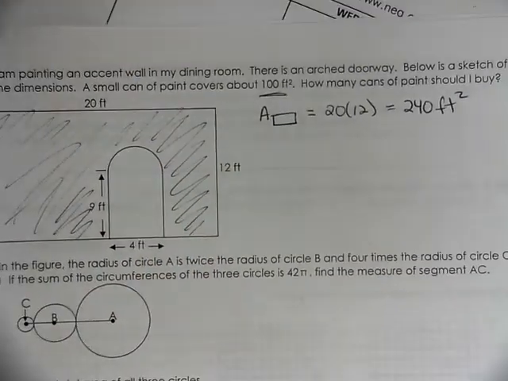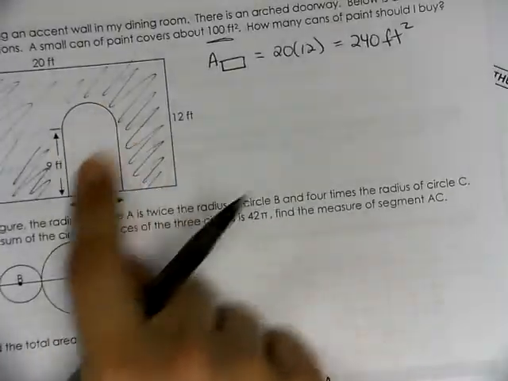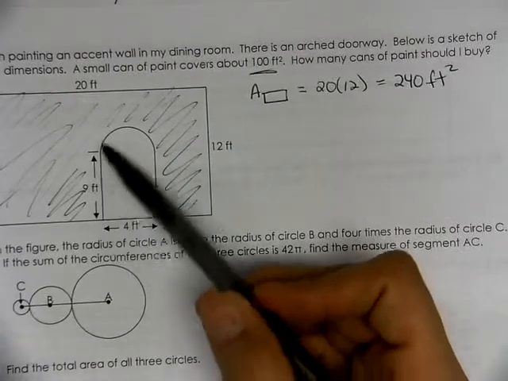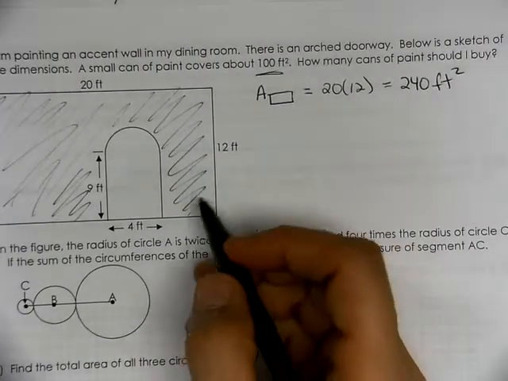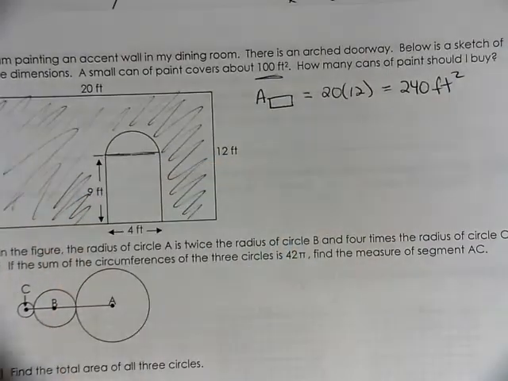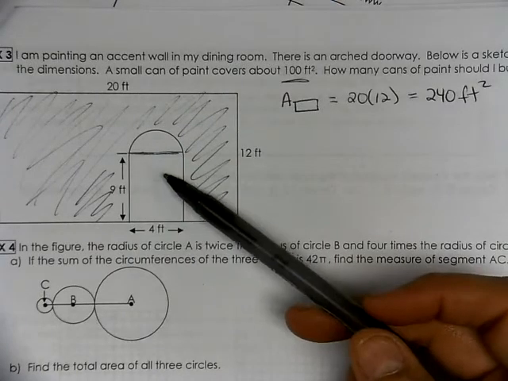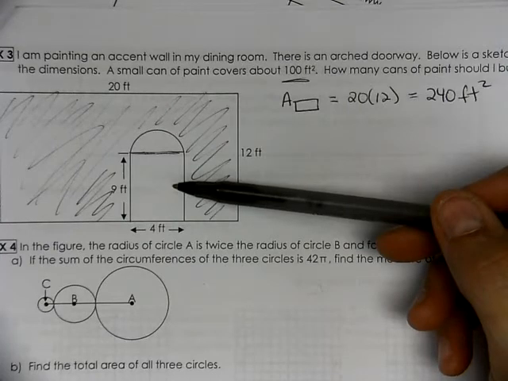So now I have to figure out, can I take out the doorway from the whole area? So look at this shape. If I were to draw a line right here, isn't that just another rectangle with a half a circle on top? Do you know how to find the area of a rectangle?